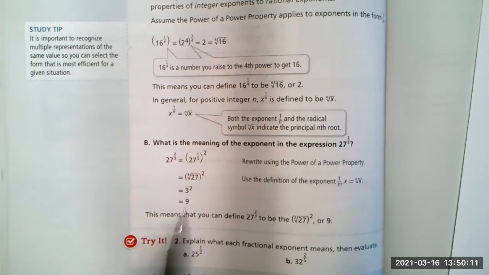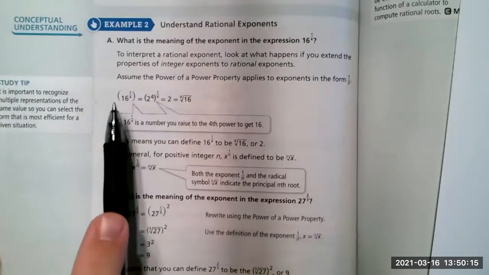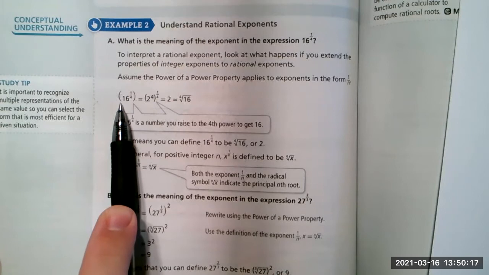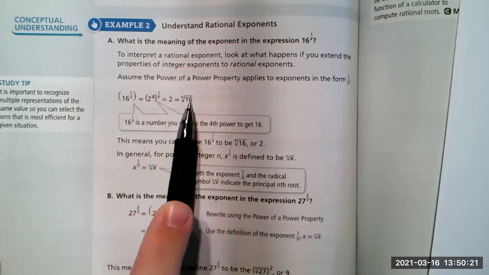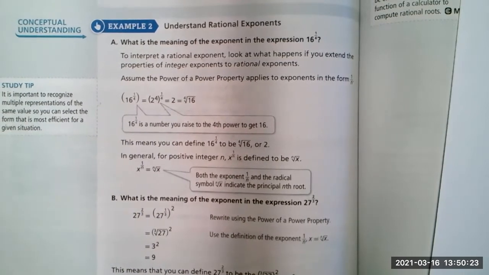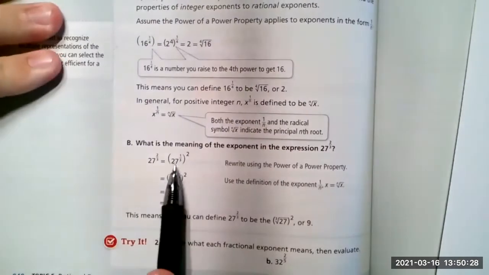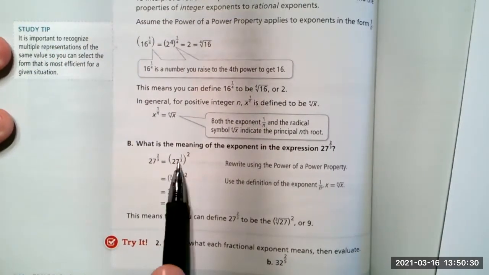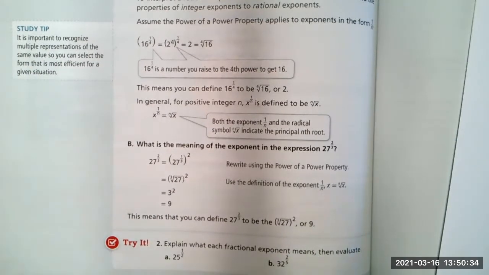Okay. So, just like I said before, be comfortable with going from one format of something to the next, right? You'll have to know your properties, right? Like power to a power rule. If you didn't know the power to a power rule, you wouldn't have been able to recognize what happened here. But this is just a way that you can walk through it yourself.